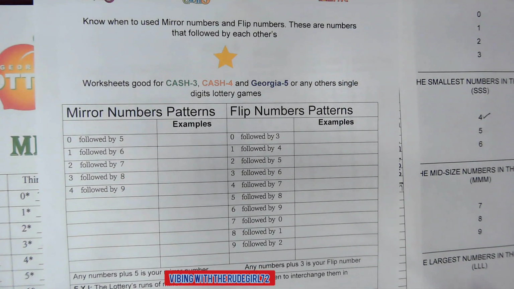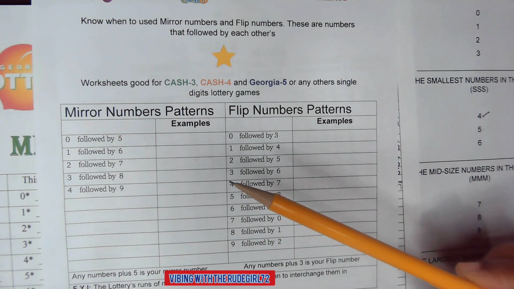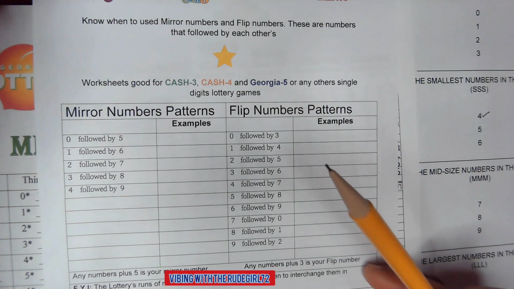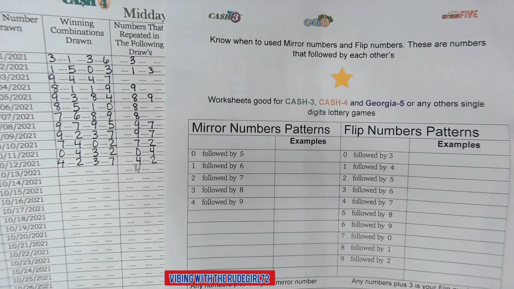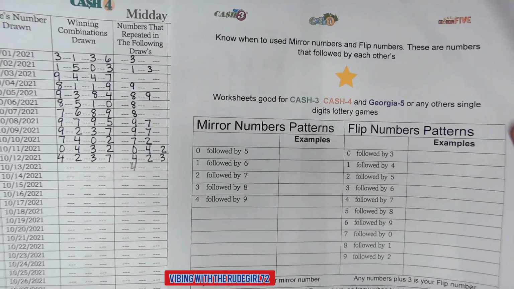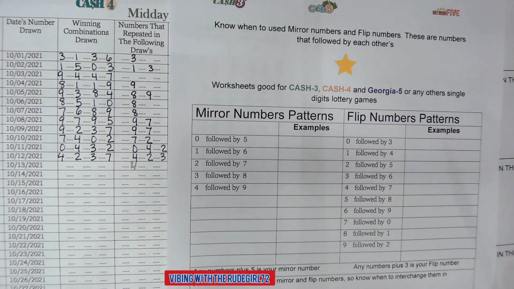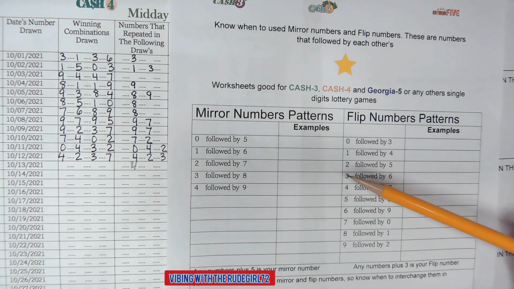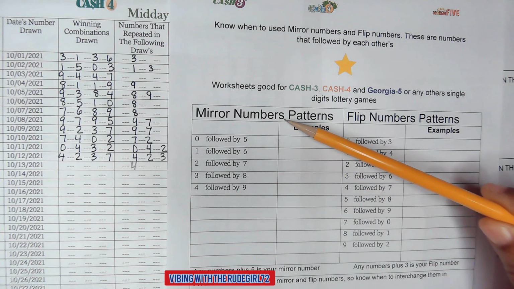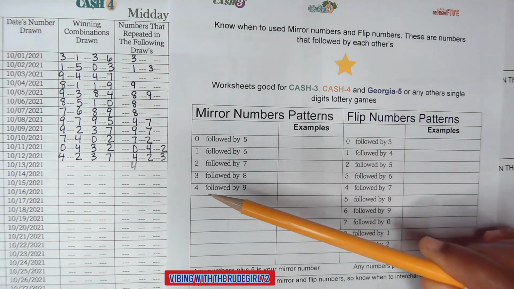Working from this here, the number that showed up before was, let me put it close, side by side, so you can see what I'm about to do. This is the last set of numbers that came, and I'm going to use the mirror and the flip to help.